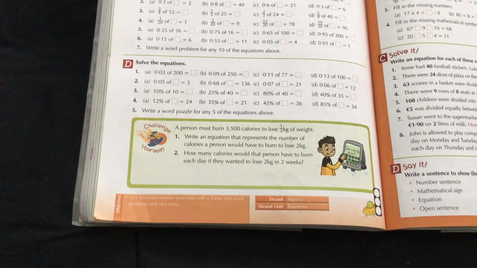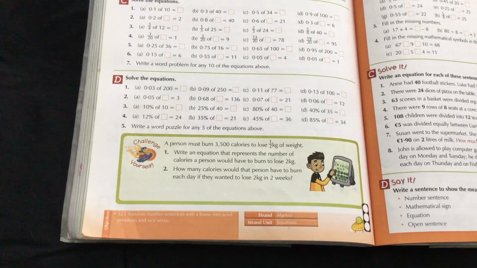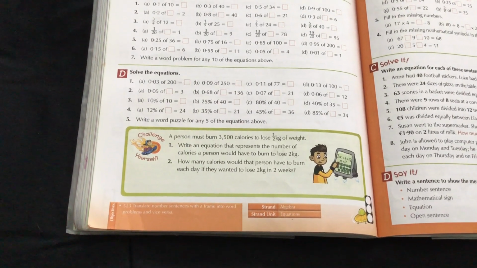And then in 2, how many calories would that person have to burn each day if they wanted to lose 2 kilograms in 2 weeks? Remember, how many days in 2 weeks?